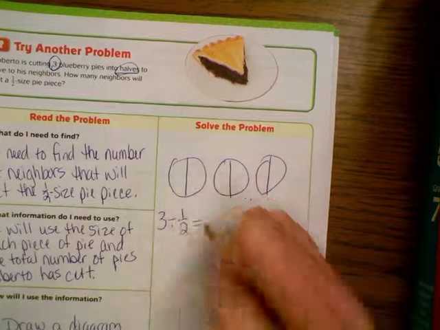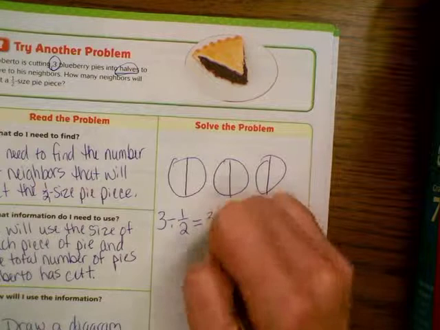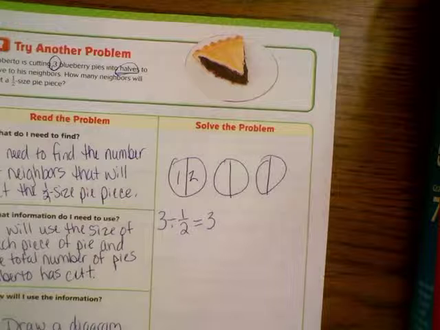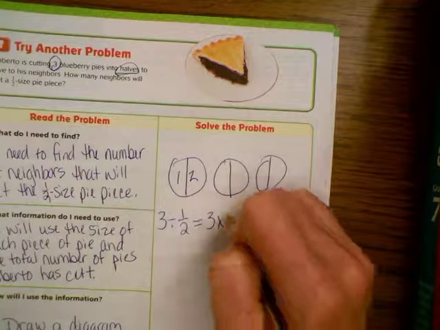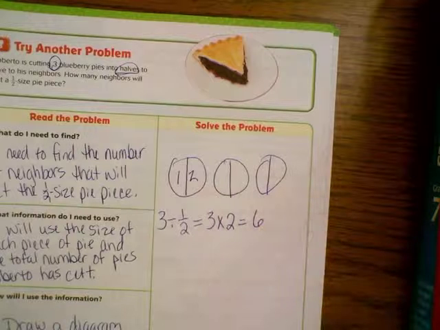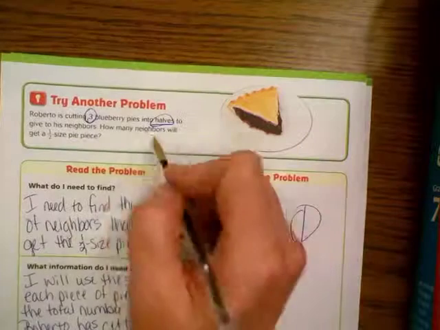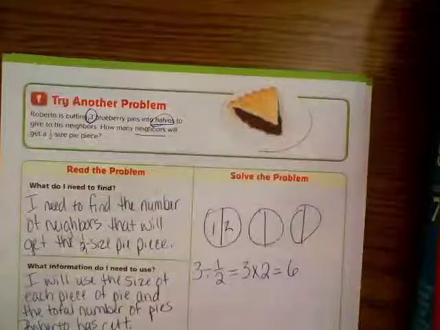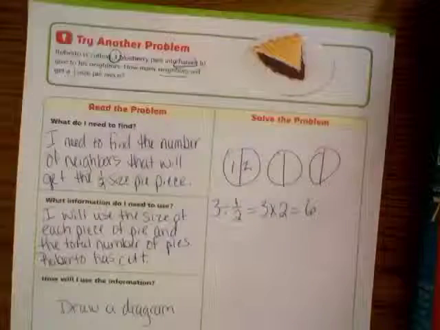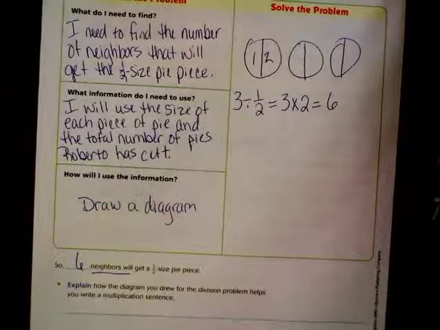Then to solve our problem, we're going to take how many we started with, our total models, and now each pie has 2 pieces. We're going to multiply by 2, and we come up with a total of 6 pieces. Now the question actually asks how many neighbors will get a half-size piece of pie. So our label will be 6 neighbors.